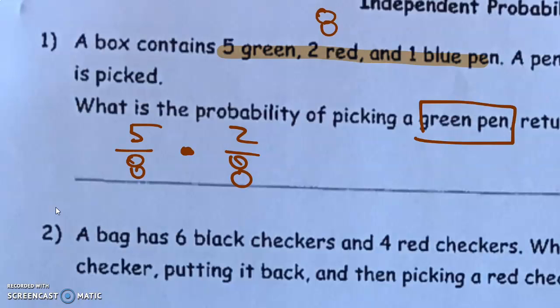Alright, so let's talk about cross simplifying first, because it'll save you some time. Nobody likes to simplify. Let's look at 8 and 5. Do 8 and 5 have anything in common that we can divide and simplify both of those values by? No, they don't. What about 8 and 2? They're both divisible by 2, right? Yeah. So we can divide both of them by 2. I'm going to divide 2 by 2, and what do I get? I get 1. 8 by 2 is 4. So now I have 5/4 times 1/8. It's a lot easier. So let's just multiply straight across. 5 times 1 is 5. 4 times 8 is 32.